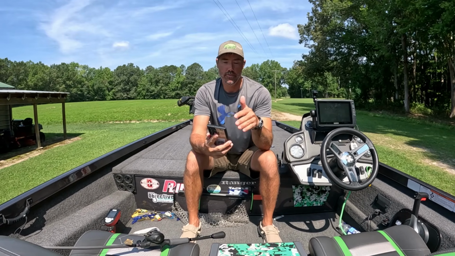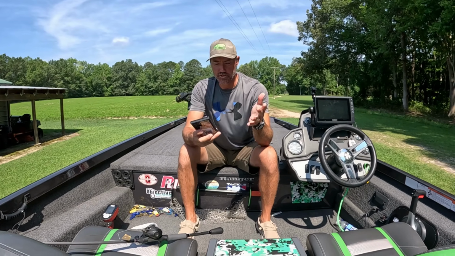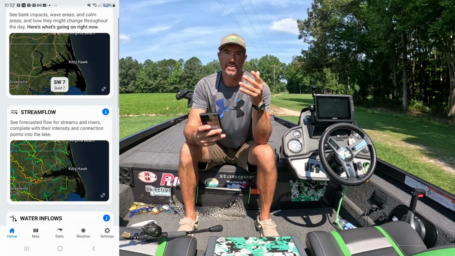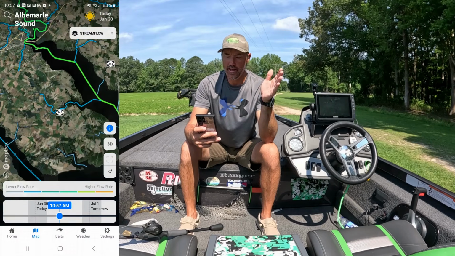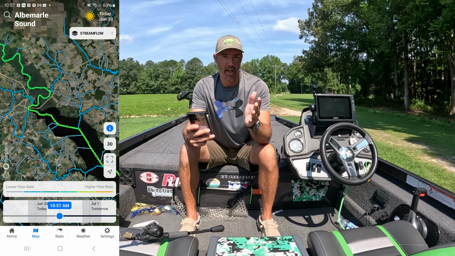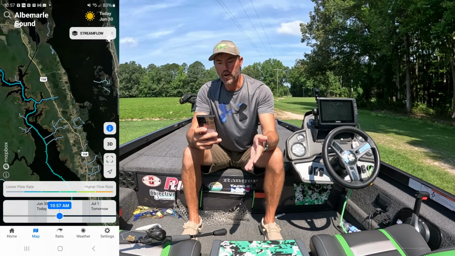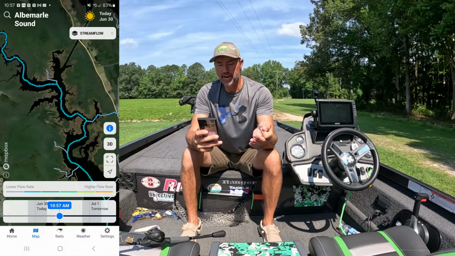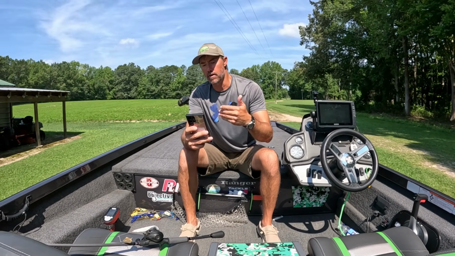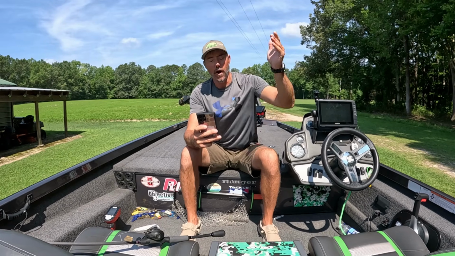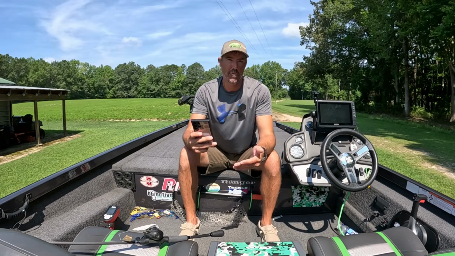Now, something else that I use on the app is the stream flow. The stream flow shows how hard the water's going to be running. If it's rained recently, then you're going to have a lot more flow. And you can look at the stream flow and it's going to show forecasted flow in streams and rivers. That is a very useful part of the app because I fish rivers all the time. Also, the upper ends of some lakes, you can look at the stream flow for those as well.